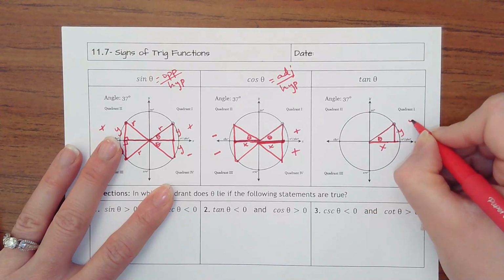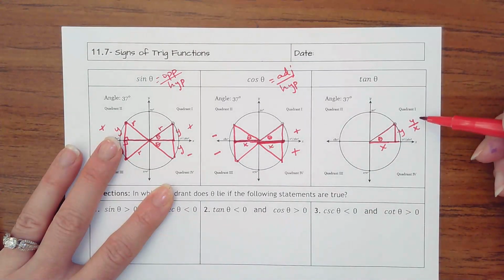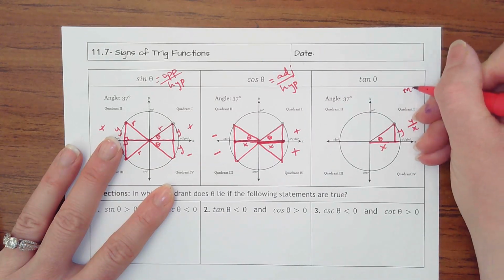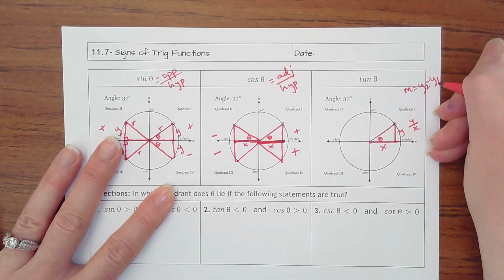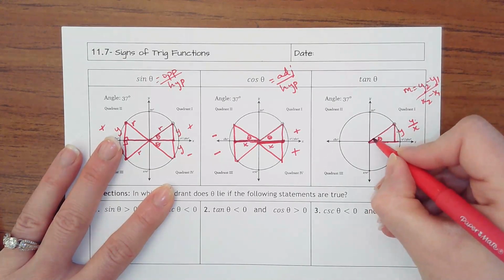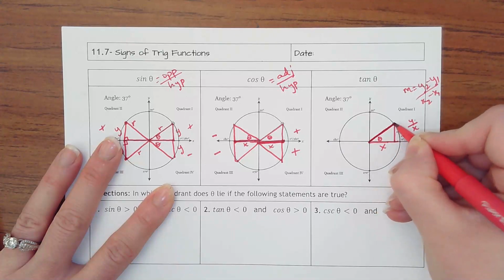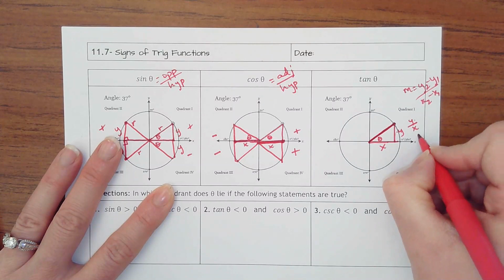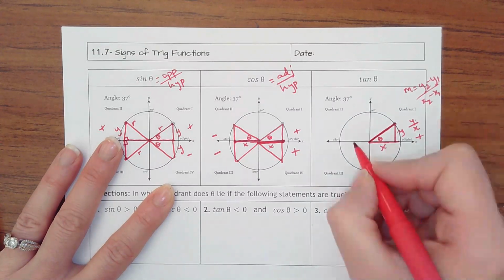Opposite to adjacent is a y over x. We've actually seen this before with the slope formula. Slope is y2 minus y1, or change in y over change in x. So think of this as slope. What is the slope of the radius here? It's positive, because I'm taking a positive divided by a positive, and that would get me a positive tangent.